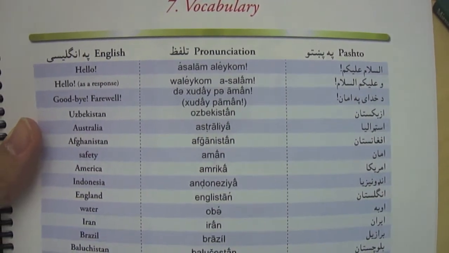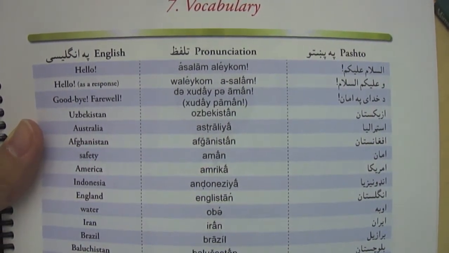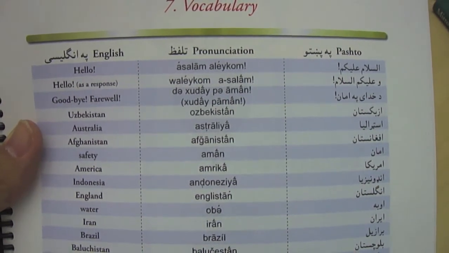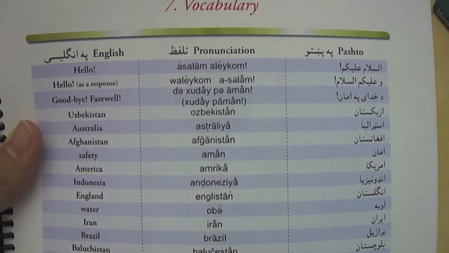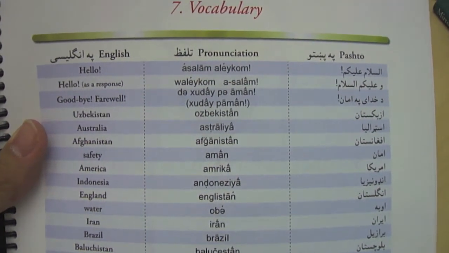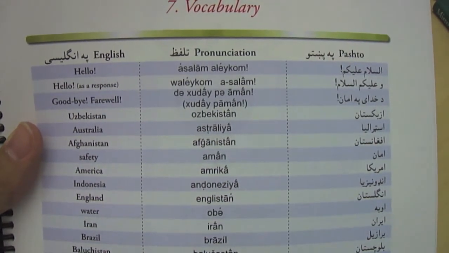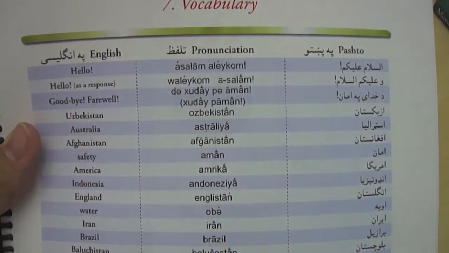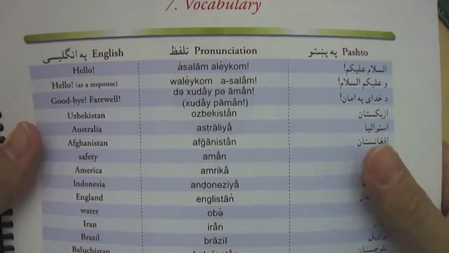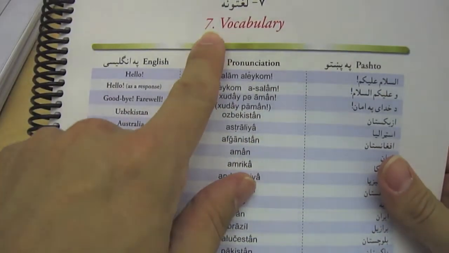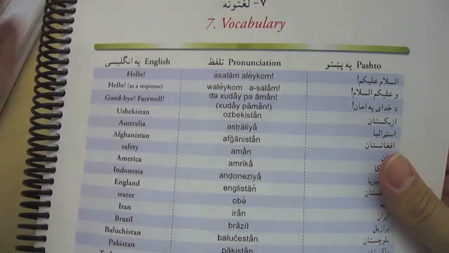Hey, there we go again. At this time, we are going to be tackling the vocabulary. Again, this is going to be just an introduction to the first contact to the vocabulary list. Here we have 7, but this is just a section of the unit.